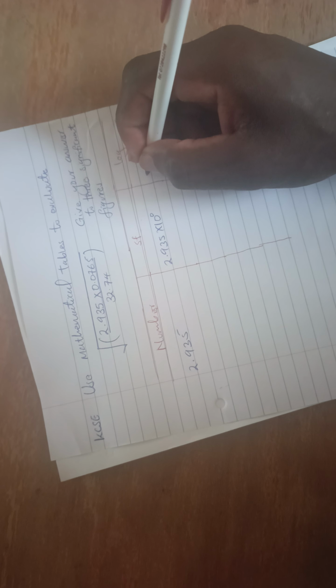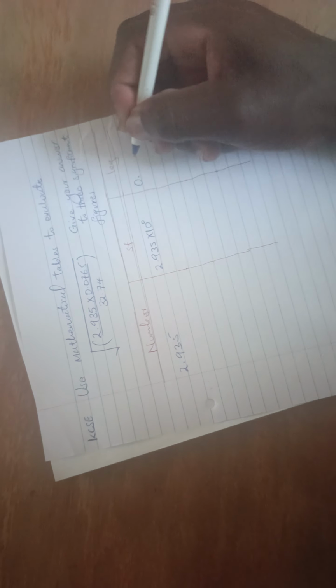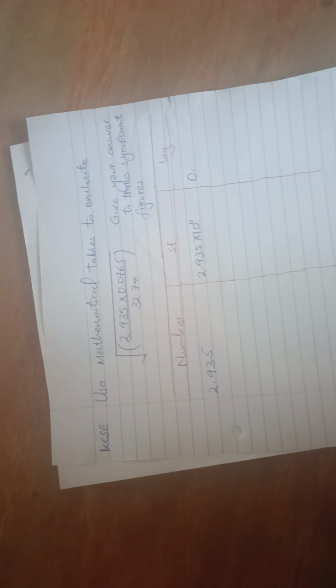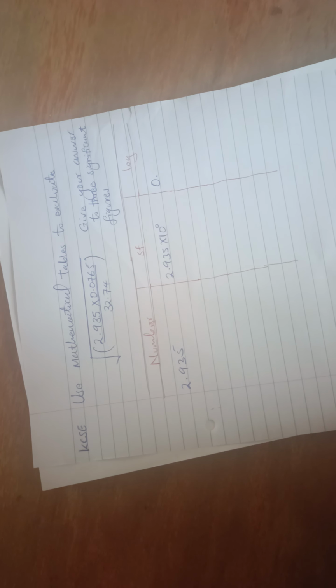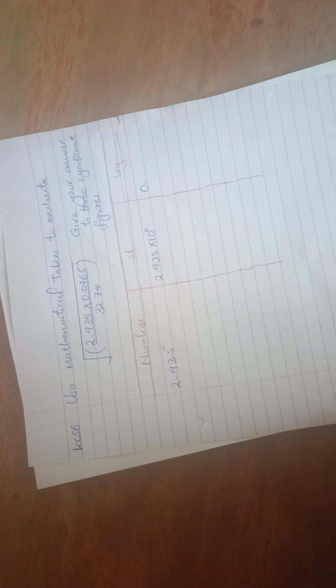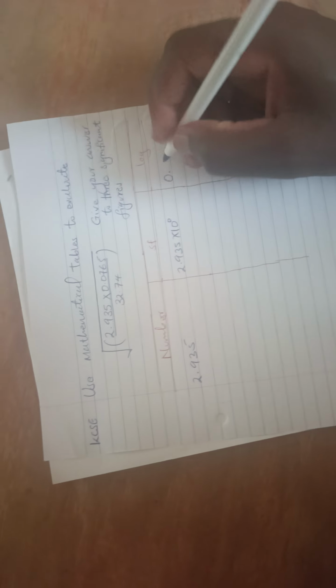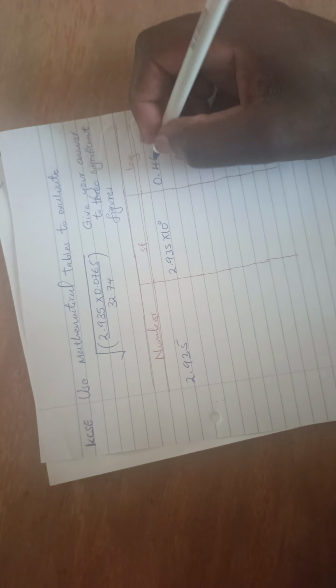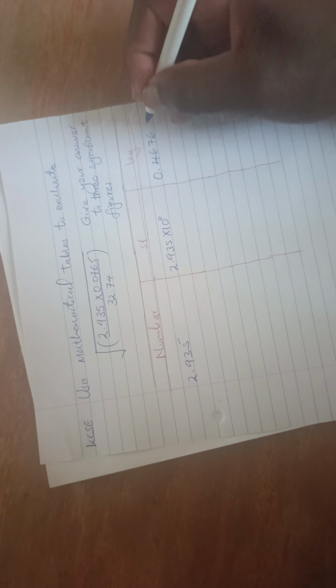So our log will start with 0 because of this 0 here. So in your calculator or on your log table, when you check 2.935, you have 0.46, then 76.